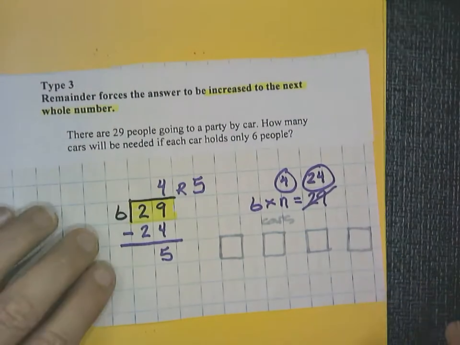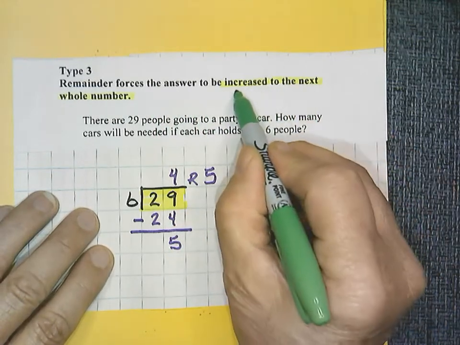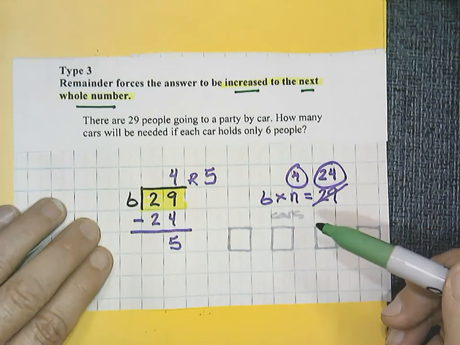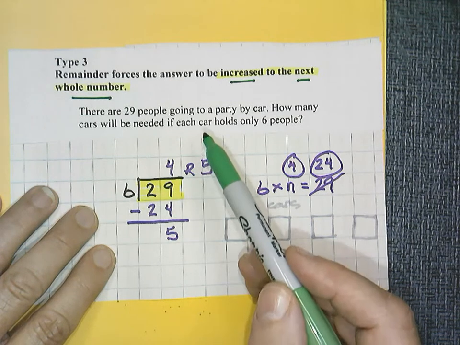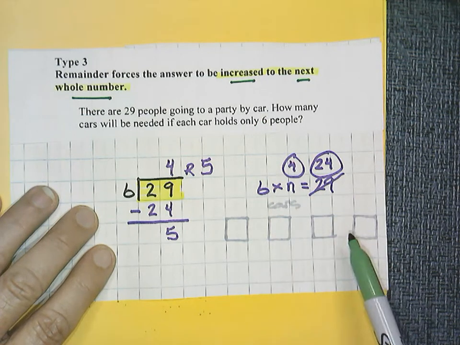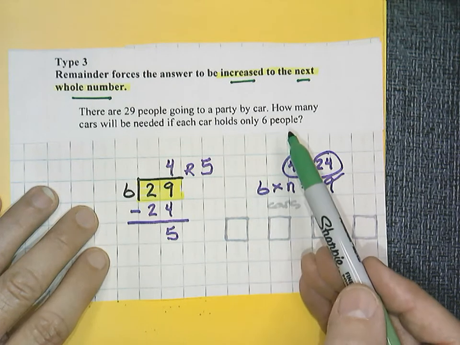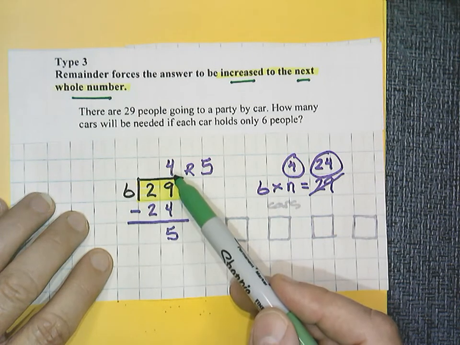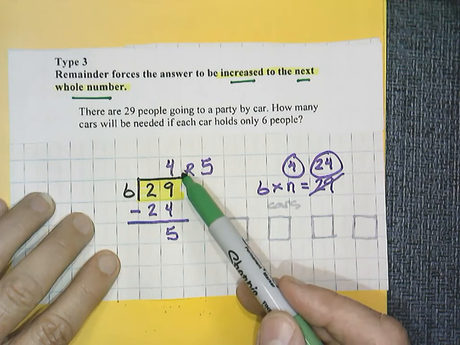The third type of problem is when the remainder forces the answer to be increased to the next highest whole number. This is one I want you to pay attention to. This is more common. There are 29 people going to a party by car. How many cars will be needed if each car holds only 6 people? And notice that we have our answer of 4 with a remainder of 5.